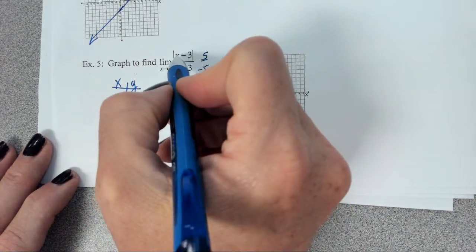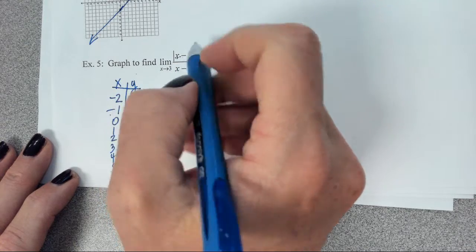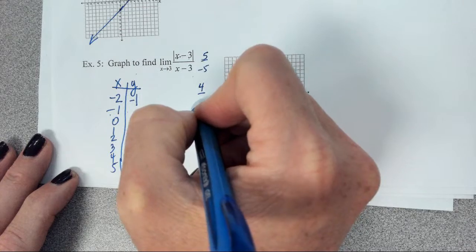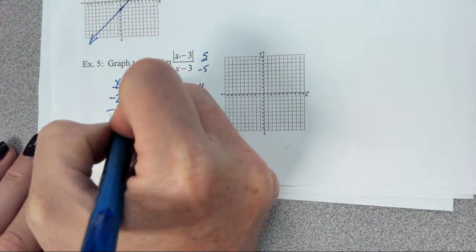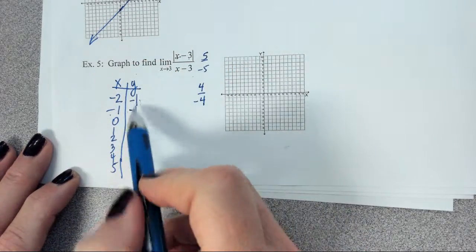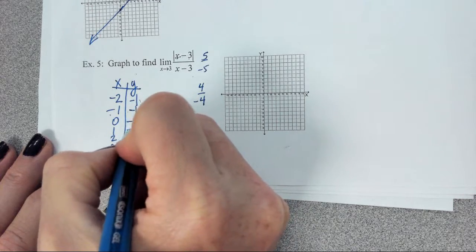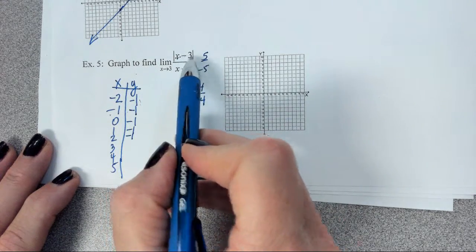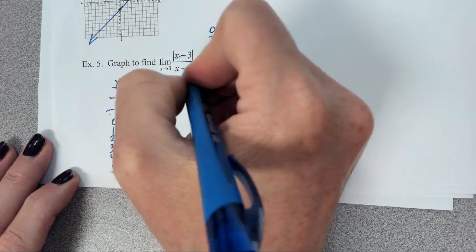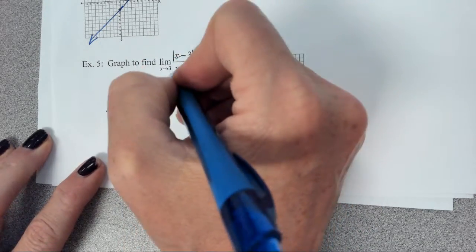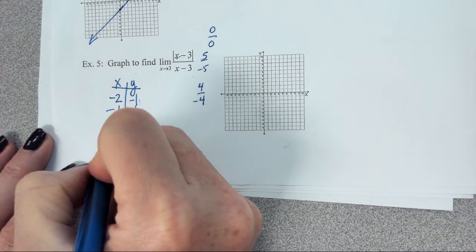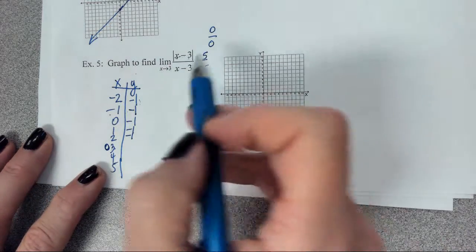I plug in negative 1. Negative 1 minus 3 is negative 4, absolute value is positive 4, over negative 4, so I get negative 1. In fact, what we're going to see is that all of these are negative 1, until I get to 3. 3 minus 3 is 0, and 3 minus 3 on the bottom is 0. So right here at 3, something weird is happening, so I'm going to put an open dot there to denote that.